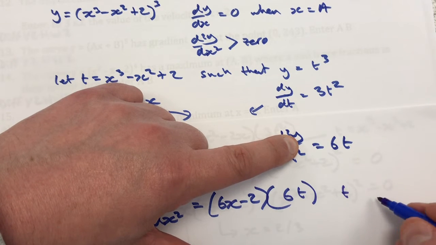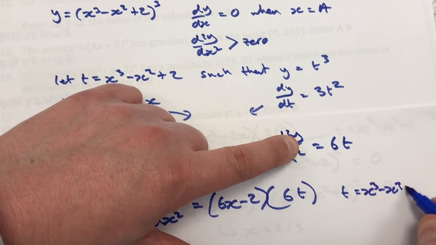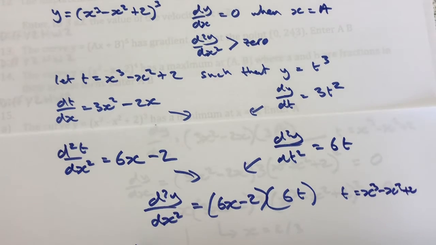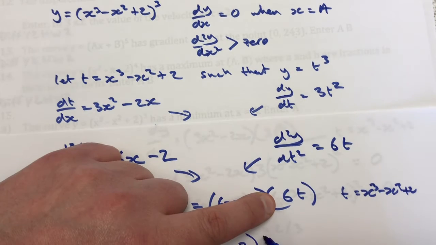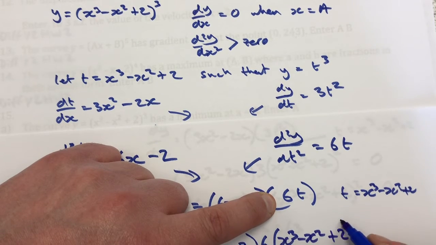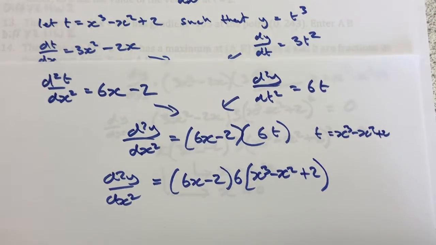Remember that t is equal to x^3 − x^2 + 2, and we can substitute that in. So we have d²y/dx² equals (6x − 2), close brackets, 6(x^3 − x^2 + 2), close brackets. Sorry to be doing that off the screen there.